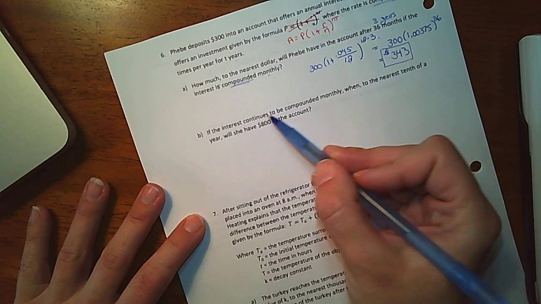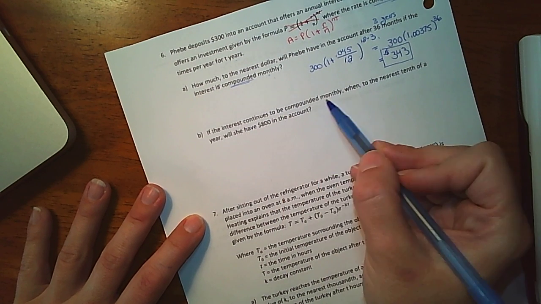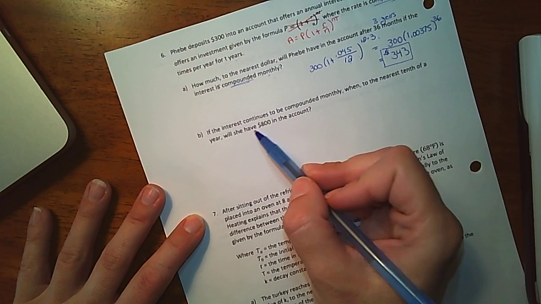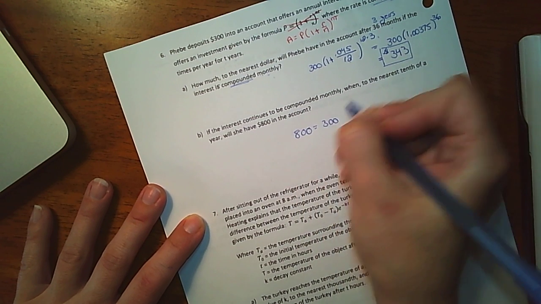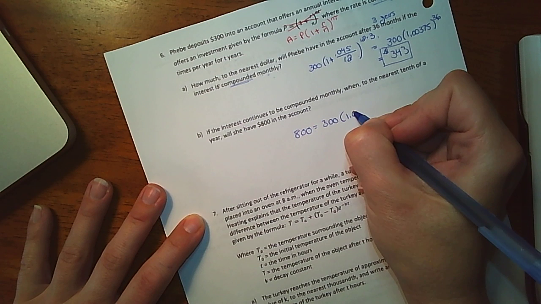If this continues, if this interest continues to be compounded monthly to the nearest tenth of a year, we shall have 800. So you should have just taken your equation that we just did here.